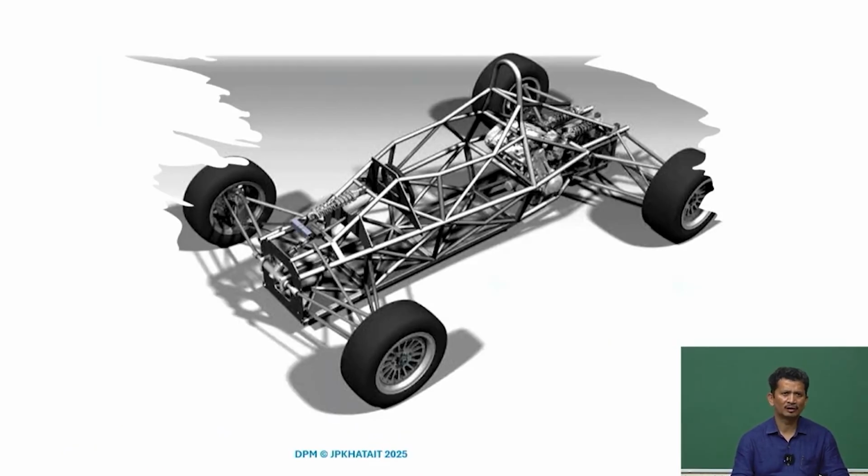We can also see tubular constructions for Formula 1 cars. Similar concepts apply here, but the extra load coming on these tubes is also torsional load. In most trusses, the loading is only longitudinal, so it's either in tension or in compression. Here it will be in torsion as well, and rarely there will be bending loads.